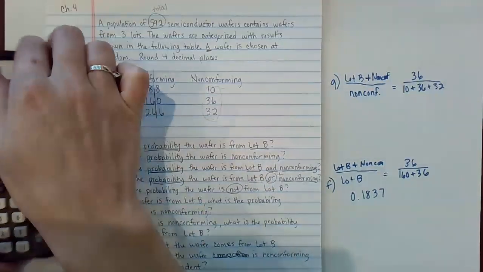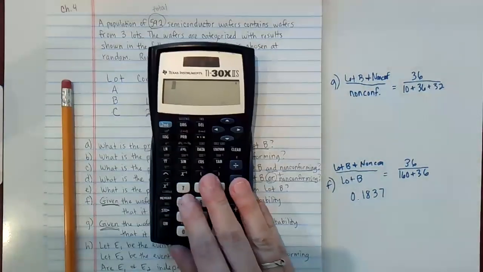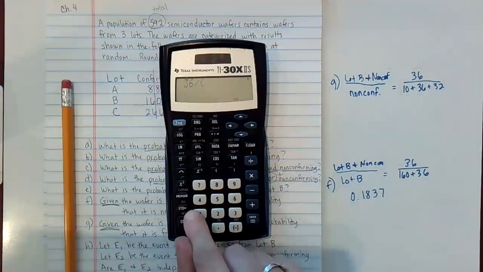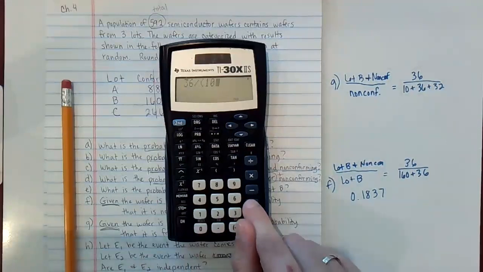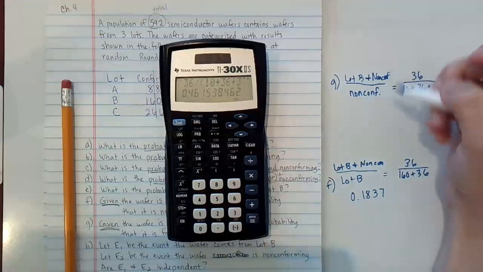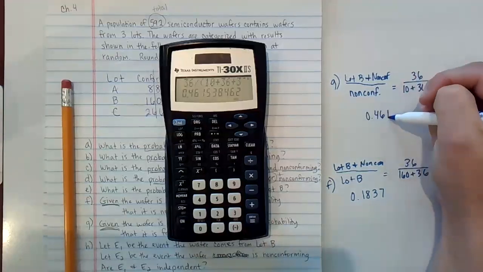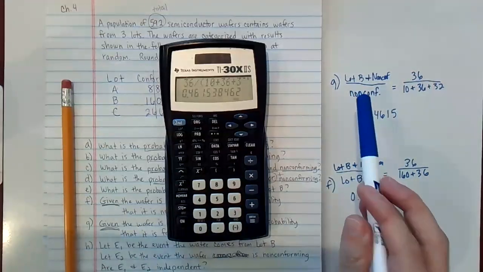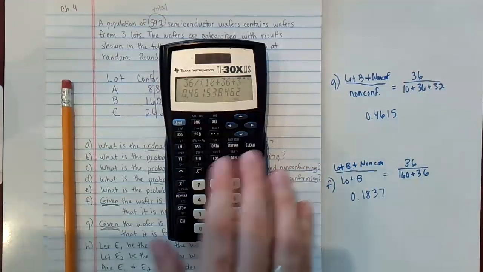Okay, so I'm going to go ahead and calculate this in my calculator. I'm going to use parentheses once again. So 36 divided by, open parentheses, 10 plus 36 plus 32. And this gives us 0.4615. Okay, so our probabilities should be different because, of course, our sample space is different.